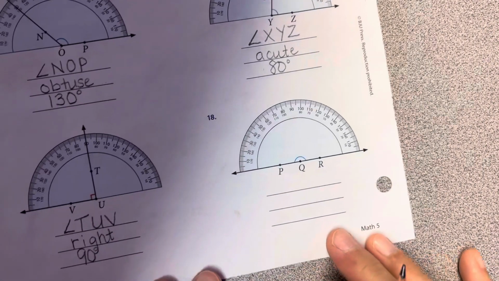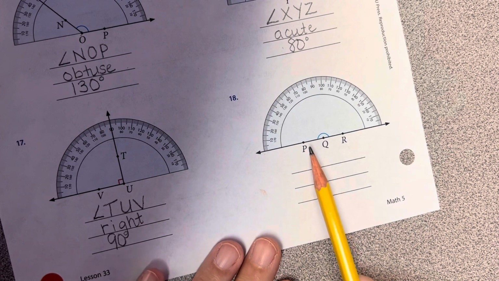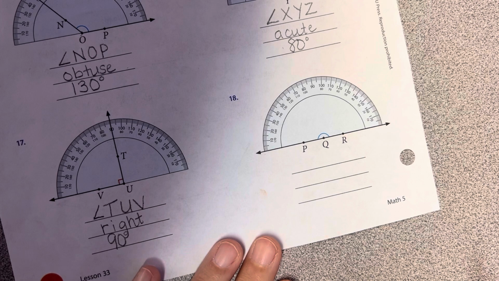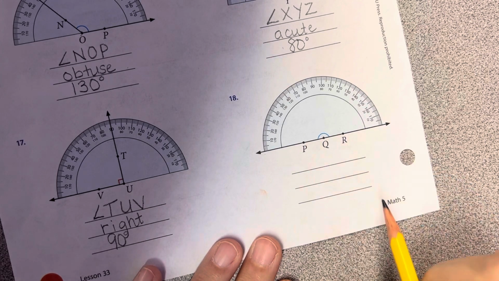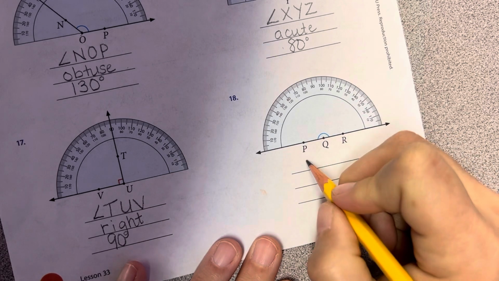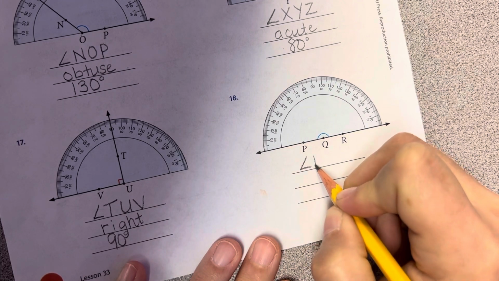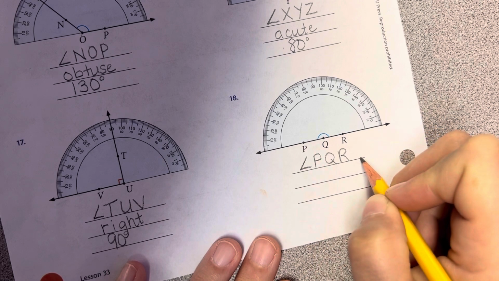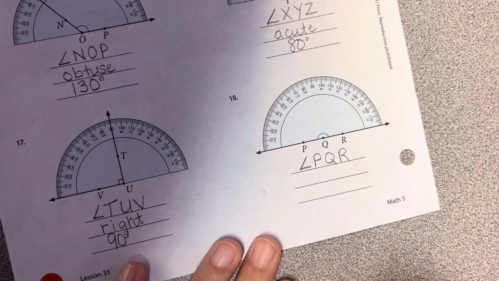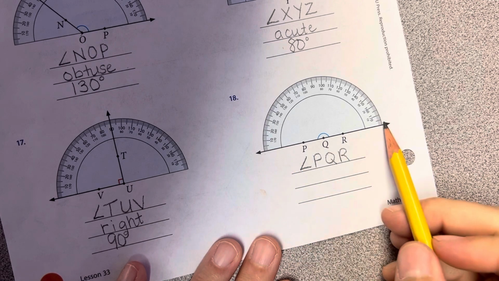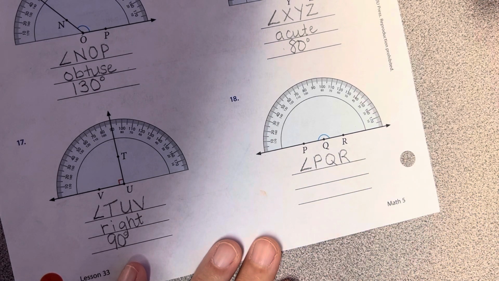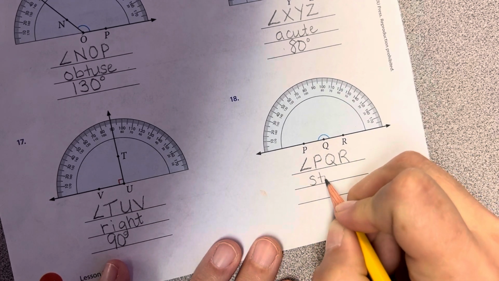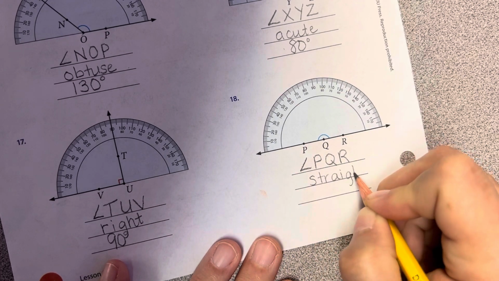Then my last one, number 18, my angle is going to be PQR. Remember, we're always putting that middle point, that center point, that vertex in the middle. So angle PQR, angle symbol, all capital letters, vertex in the middle. This angle, if we look back up at the top, looks just like a straight angle. So we're going to write straight on the line.